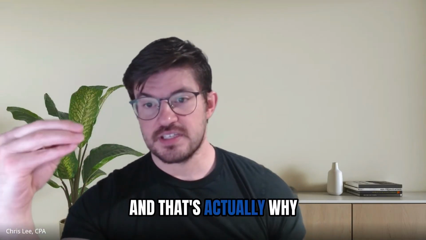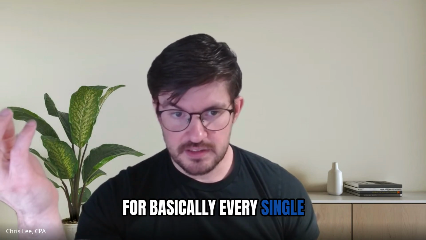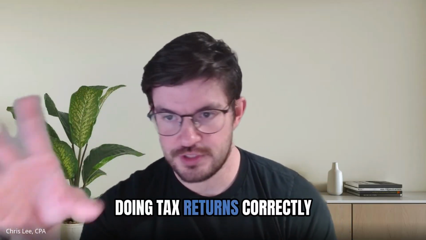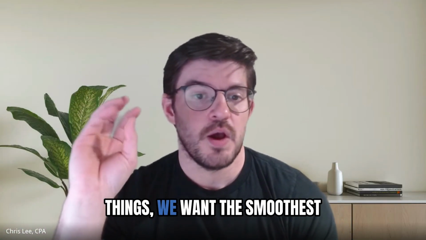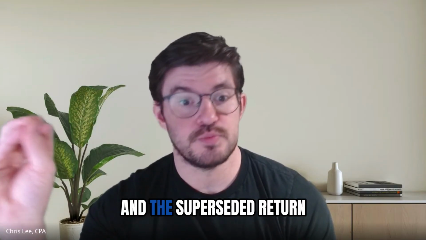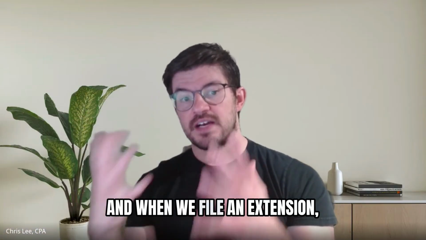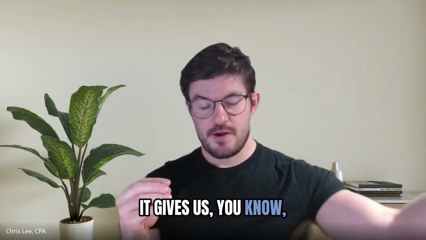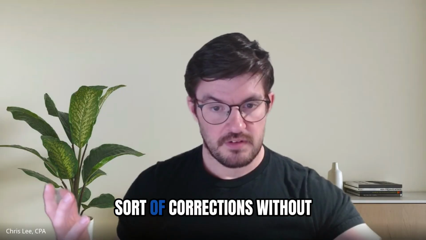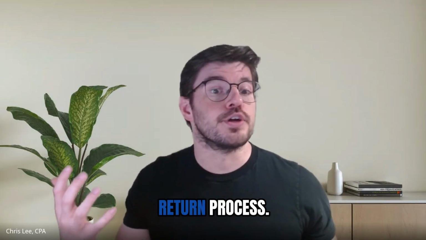And that's actually why for basically every single client I put an extension on file, even though we do our best doing tax returns correctly and all those sorts of things. We want the smoothest path possible if we need to update something, and the superseded return will do that. And when we file an extension, it gives us up until October 15th to be able to make any sort of corrections without it having to be an amended return process.